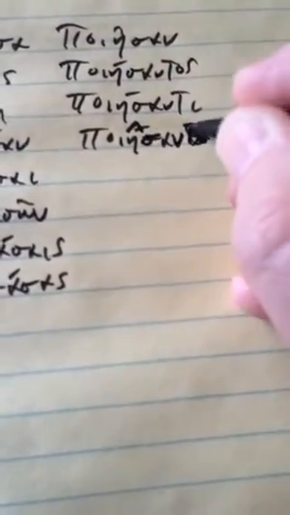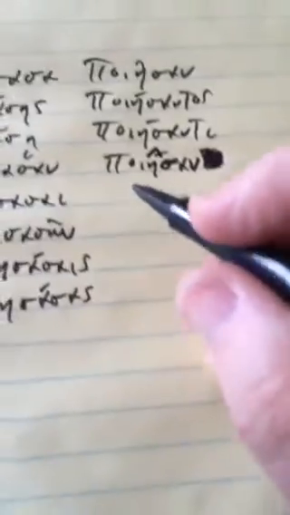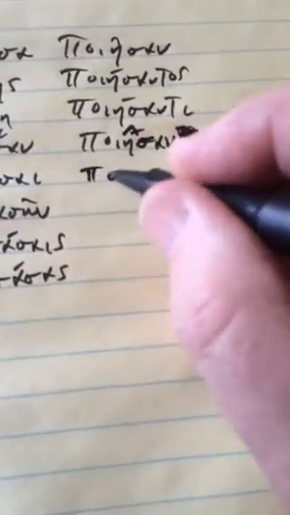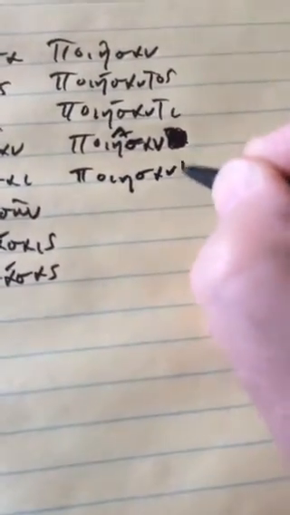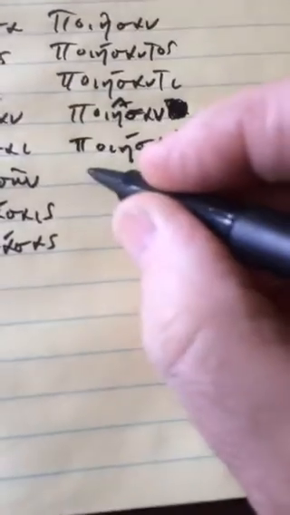Accusative is going to be just the same as the nominative in the neuter. And then the neuter plural, we'll have the alpha again, poiesanta. Then back to the genitive and dative endings, poiesanton, poiesasi, and finally the neuter plural accusative, poiesanta.